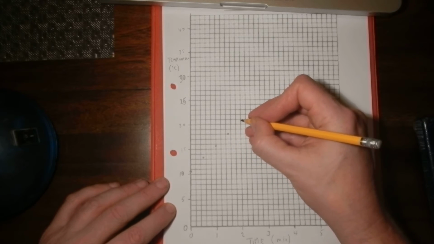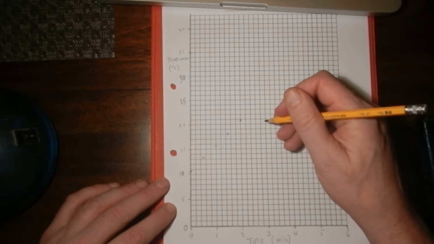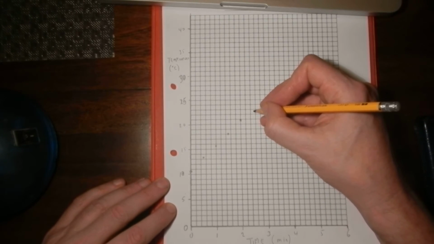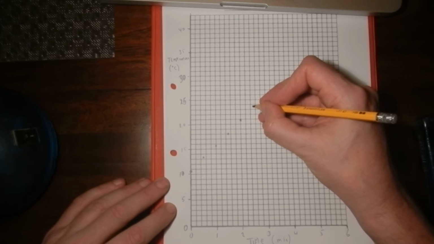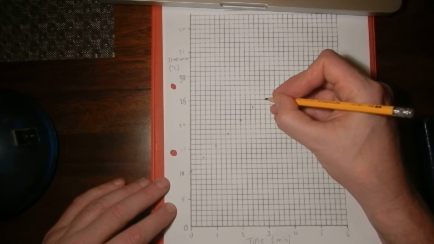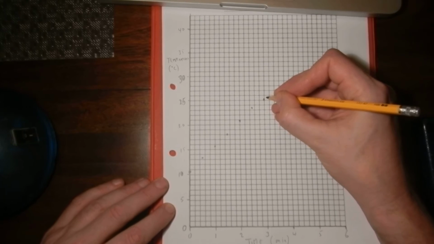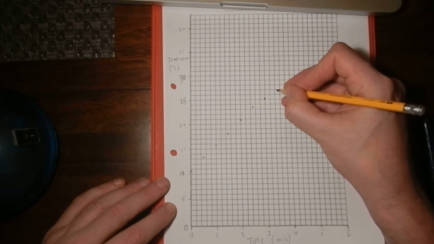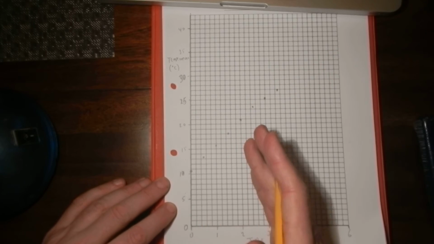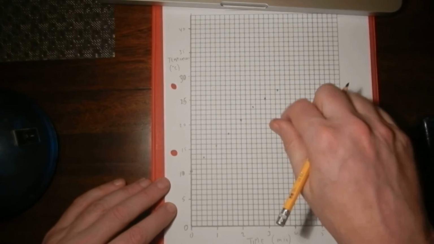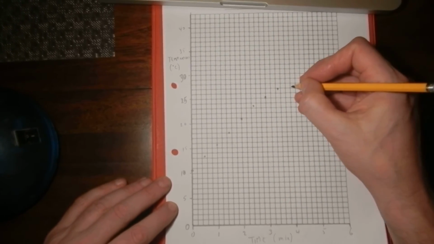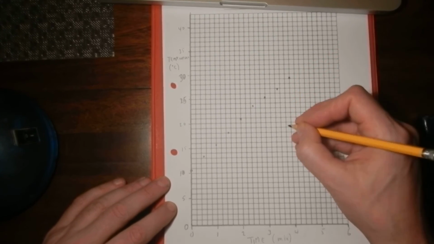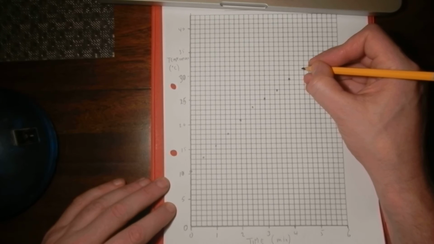20.9. So approaching 21. I'm hoping things are showing up. 23.5. 25.1, 27.0. So I'm just going over to the time and then up to the temperature and putting in my dot. Then I have 29.1 and 33.2.